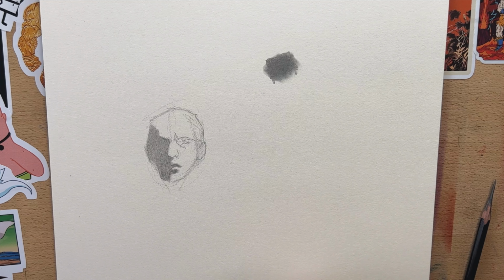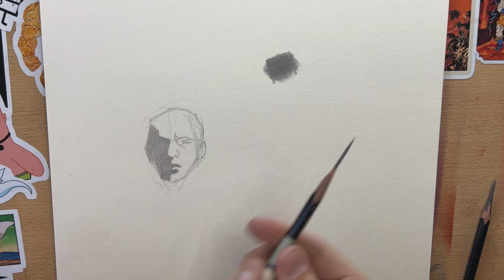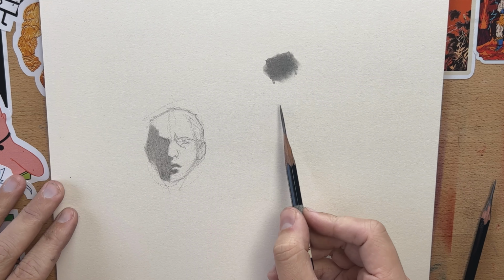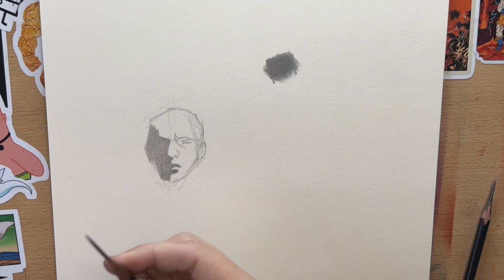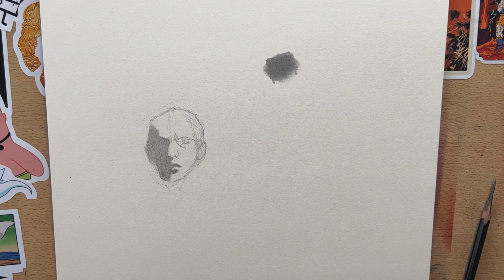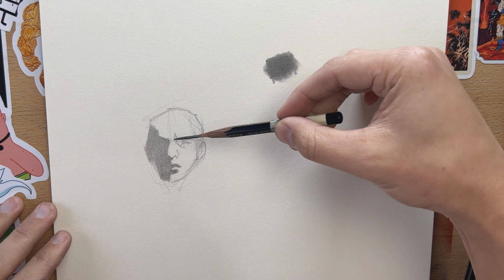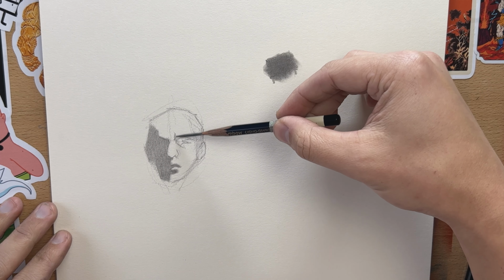So that's one method. Of course, another method is, let's say you don't have a blending stump. Well, let's just say we take a square here. You can do the same thing without a blending stump, so you have to have a little bit more finesse. A blending stump just allows you to harmonize the values a little bit easier. You can even do it a little bit after the fact to harmonize it. Let's say you lay in H right here for the eye.